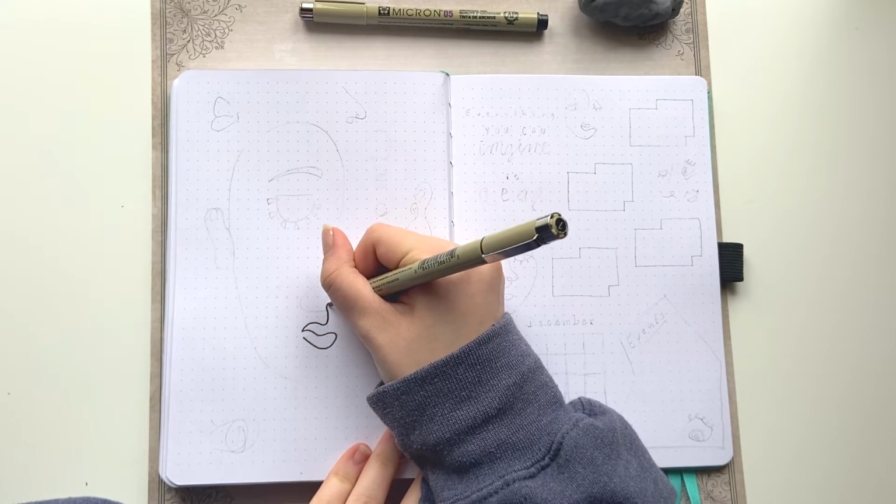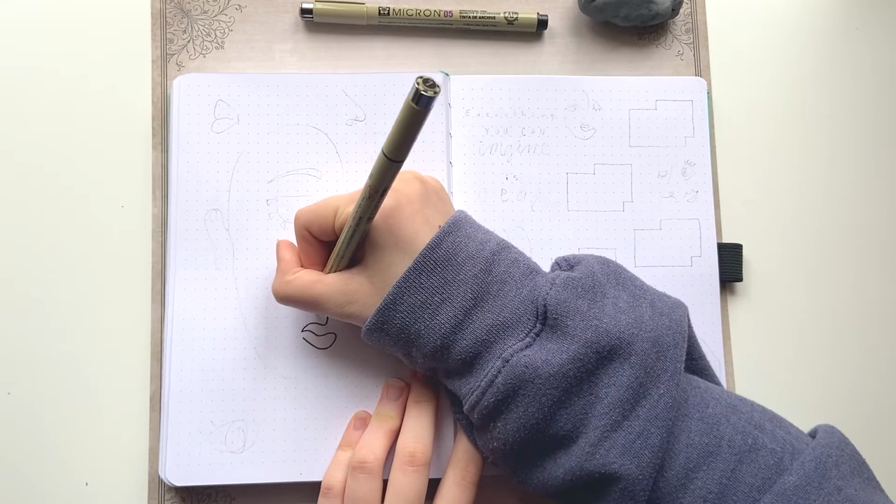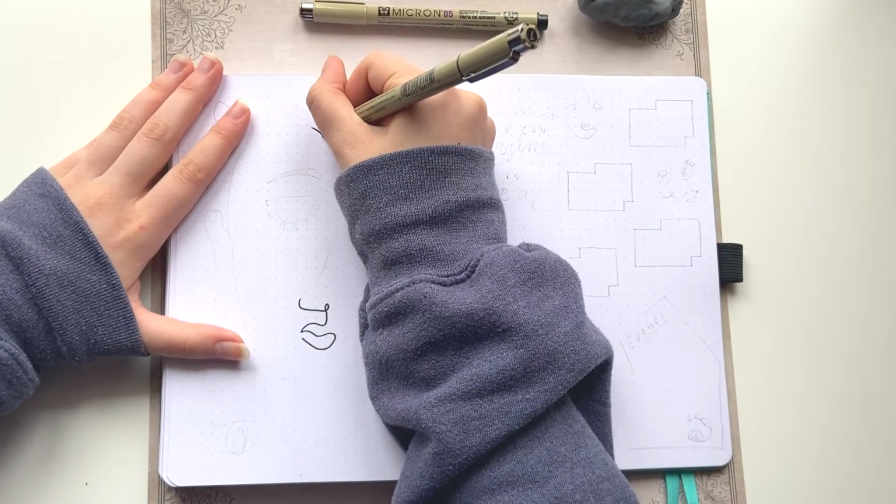But yeah, I will definitely put it on my Instagram once I find it so that I can share it with you guys and see what inspired this theme.